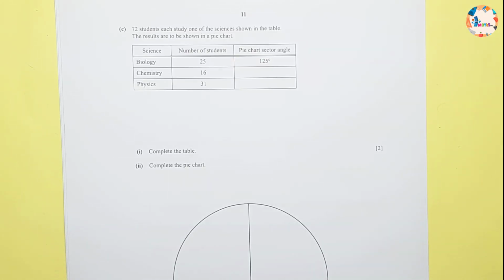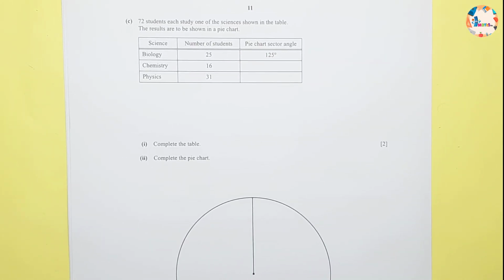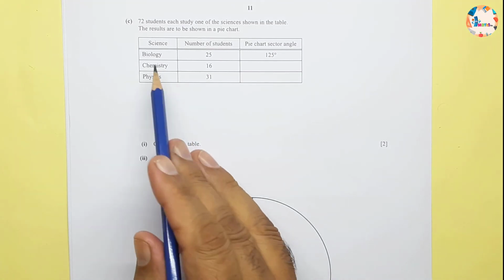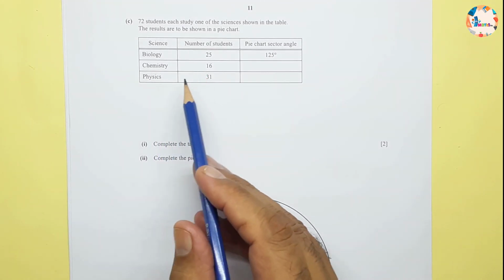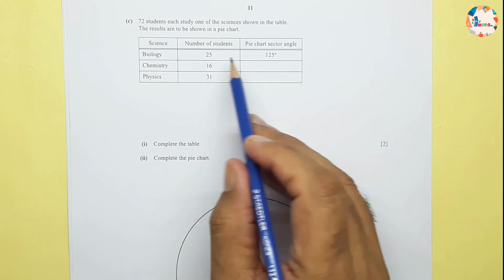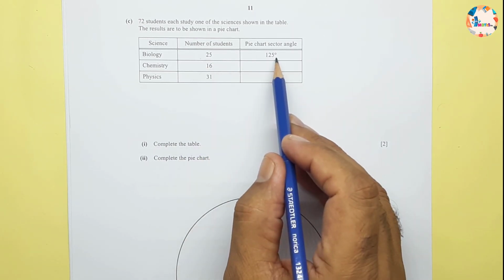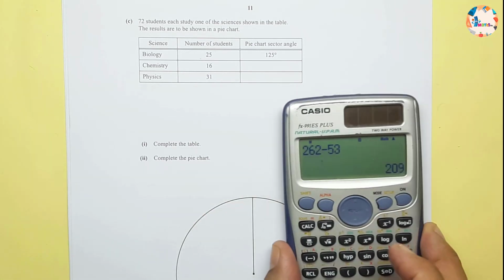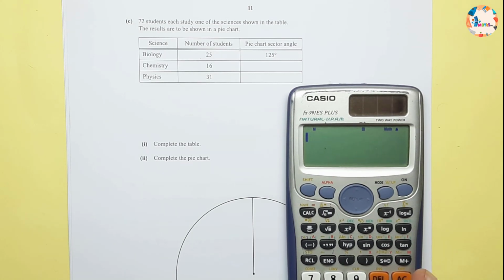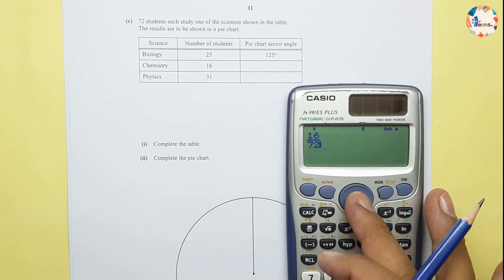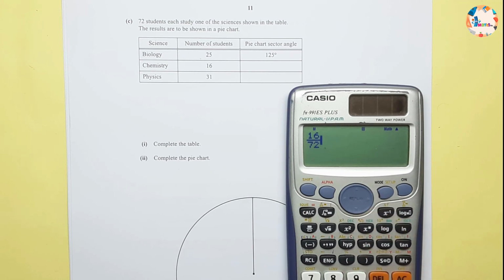Then part C. 72 students each study one of the sciences shown in the table: bio, chemistry and physics. This is 25. For 25, the angle is 125. For 16, we can check: 16 divided by 72, the number of students, and multiply by 360.